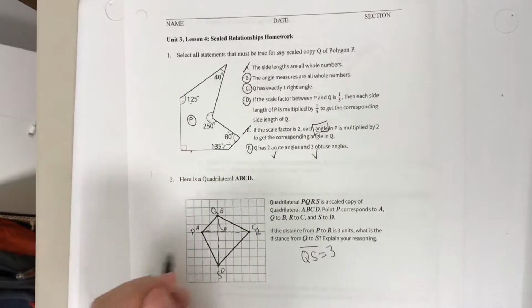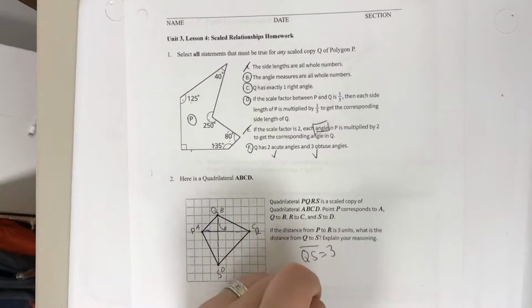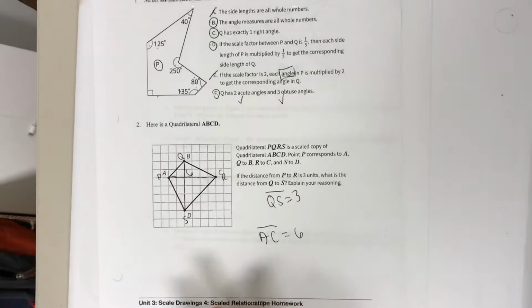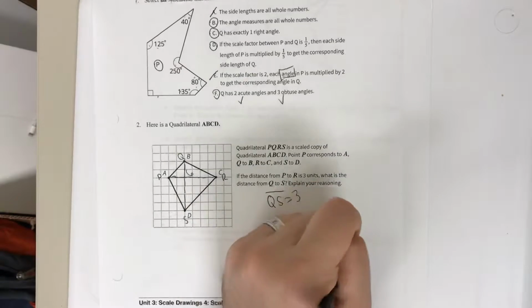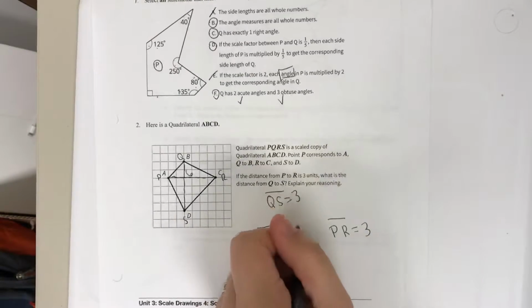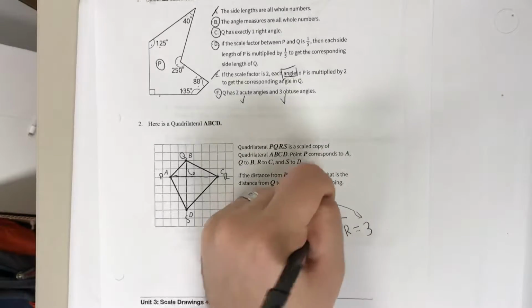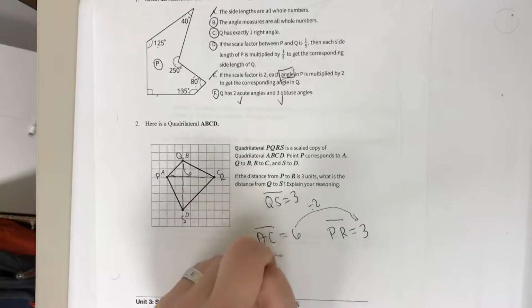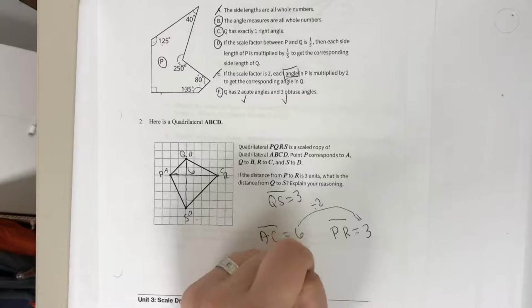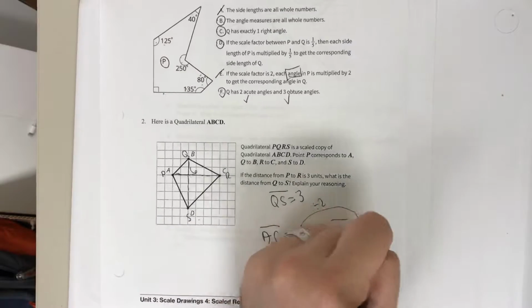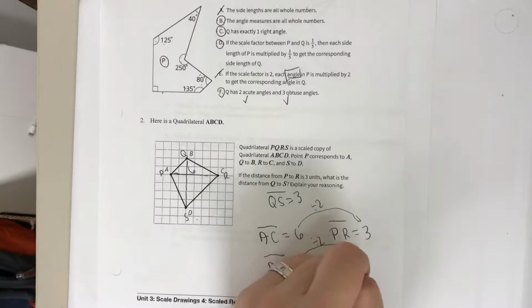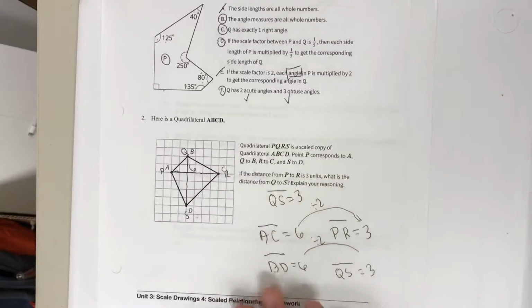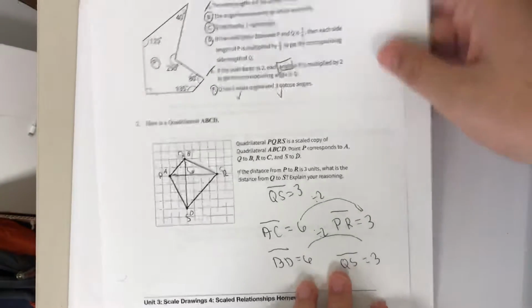And so how I gathered that is that I knew that A to C, segment AC, is 6 units according to what I can see here, right? And they told me that P to R is 3. So what's happening here? I'm dividing by 2. So then I have to find the side length that corresponds to that. That's BD. BD is 6 units. So then I divided that by 2. And that gives me that QS is equal to 3. And so that's kind of how I use my reasoning to get me there on that question.